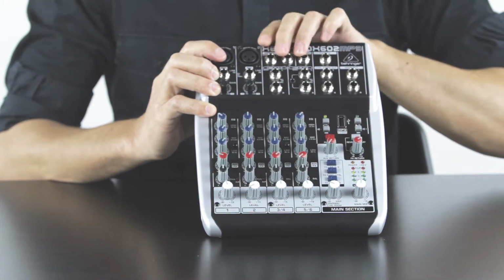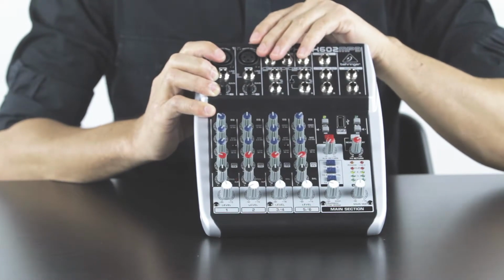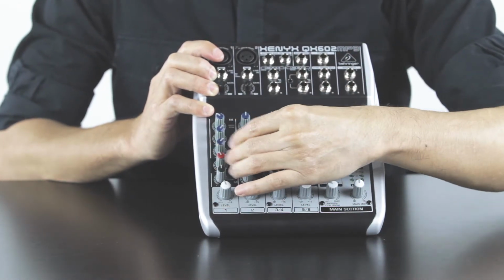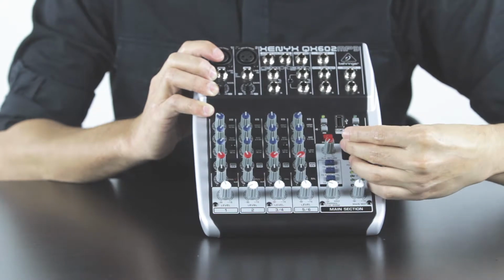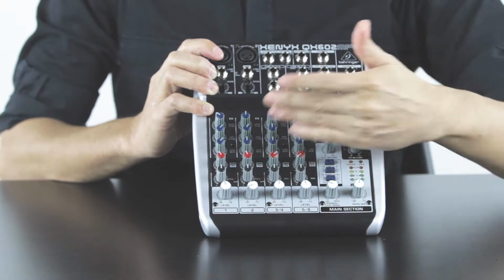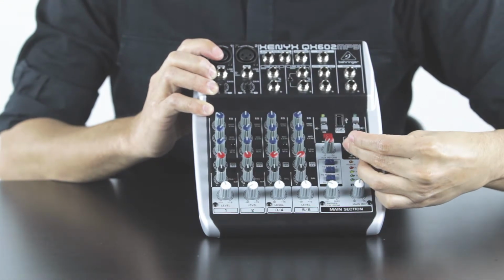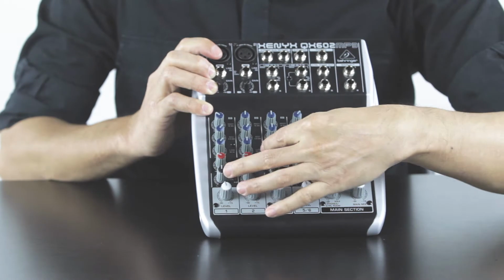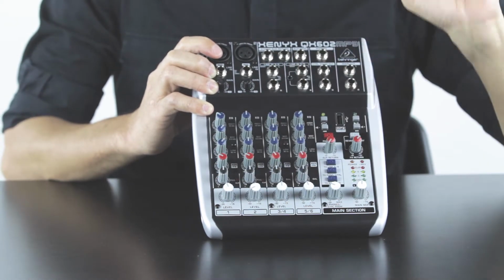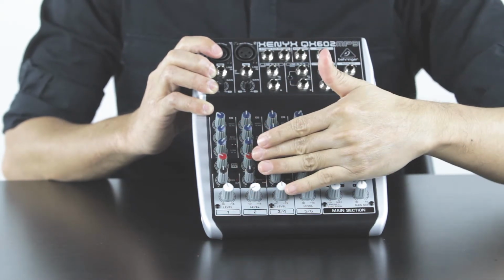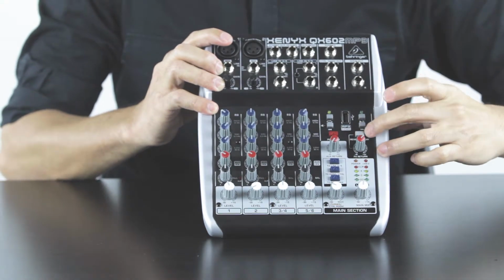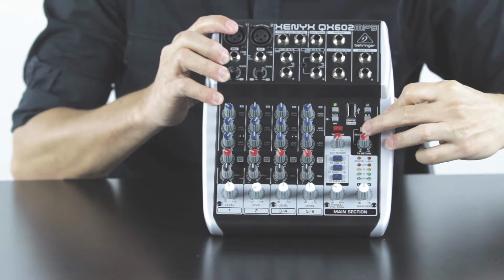If you're not connecting anything here on the aux send, these 4 knobs function as the internal effect, reverb and delay. For example, this would be the master control, how much overall reverb and delay you want to get. And then this is where you choose how much each channel gets its own share of reverb and delay. You can switch between reverb and delay effect by using this button right here.